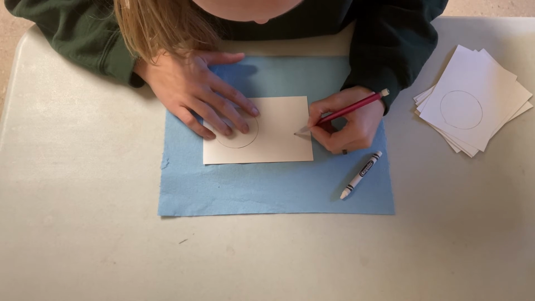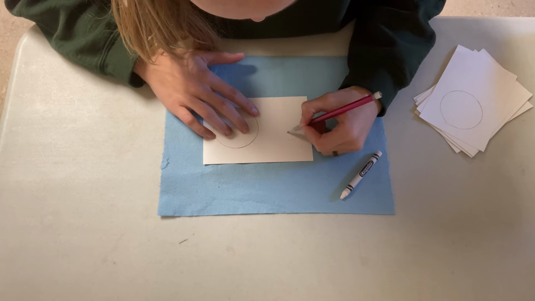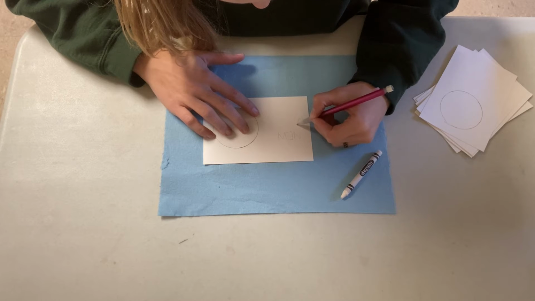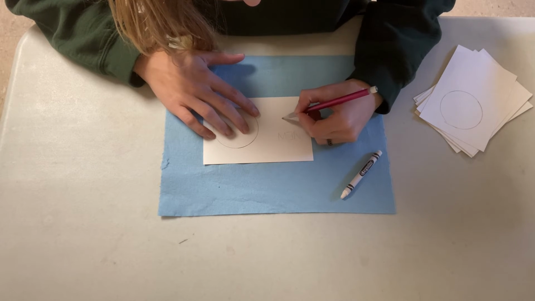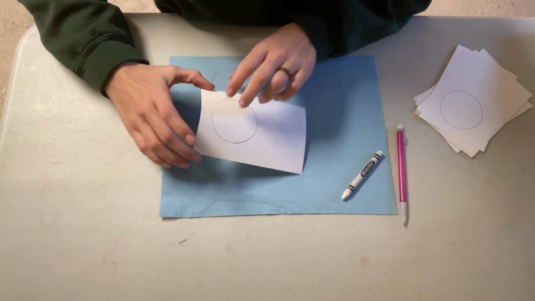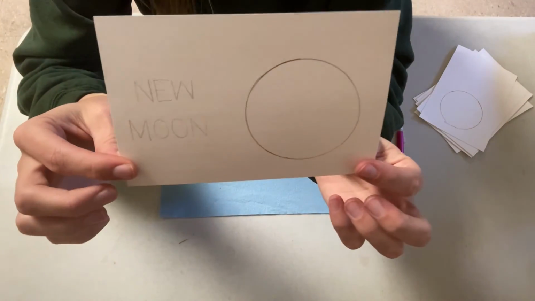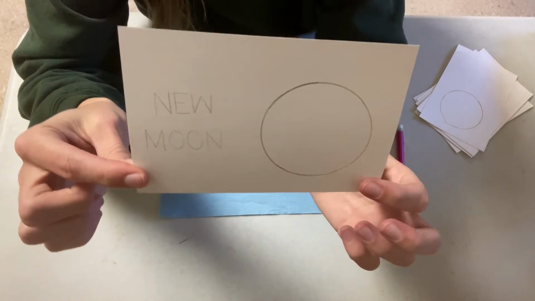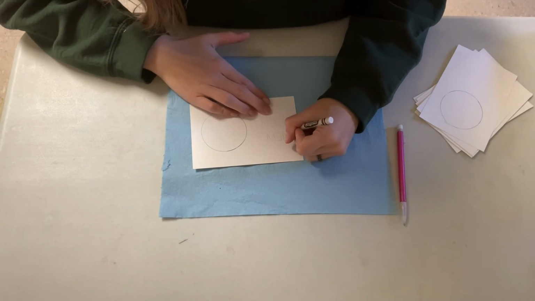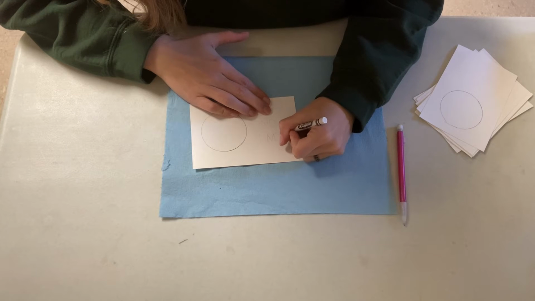Makes it easier to trace over. So that is done. You can see it's very light. And then what you want to do is trace over the letters with your white crayon.